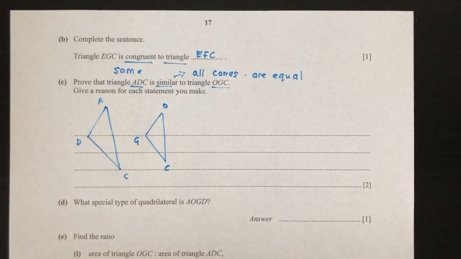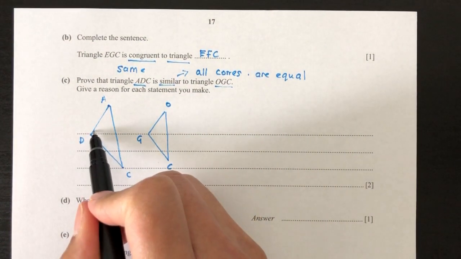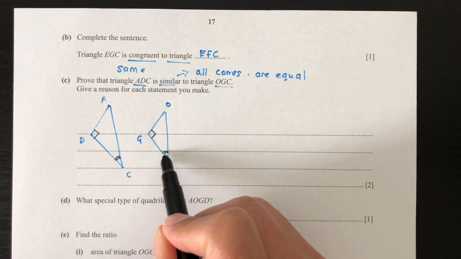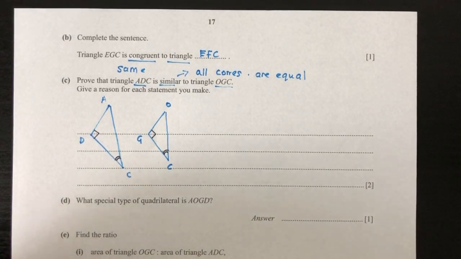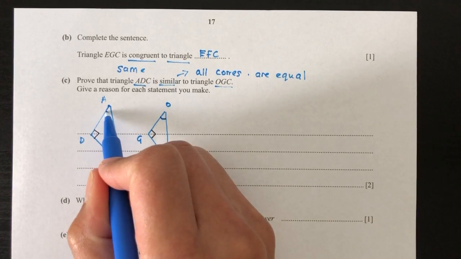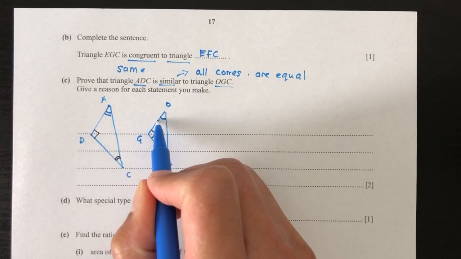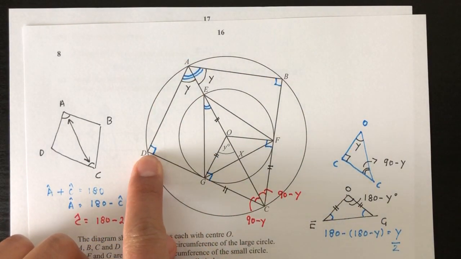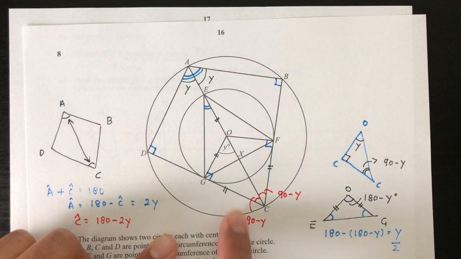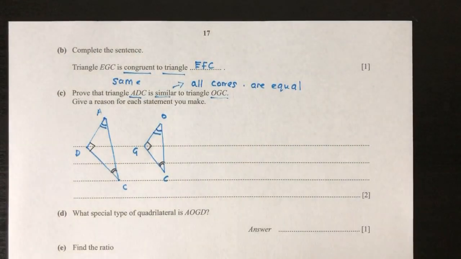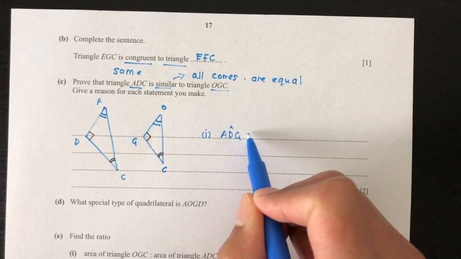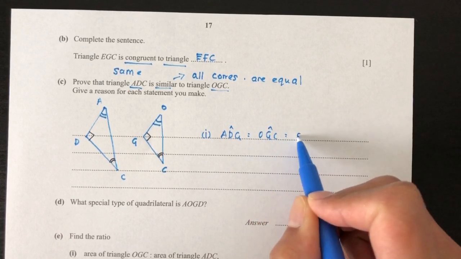From the information from the first part, we have seen that this is 90, and this is also 90, and this is the same value, which is 90 minus y, and this is also given by the same value, which is y. For the big triangle ADC, this is 90, this is y, and this is 90 minus y. And for the small triangle OGC, we have 90, 90 minus y, and y. So we can just write the reason. First, angle ADC is equal to angle OGC, 90.